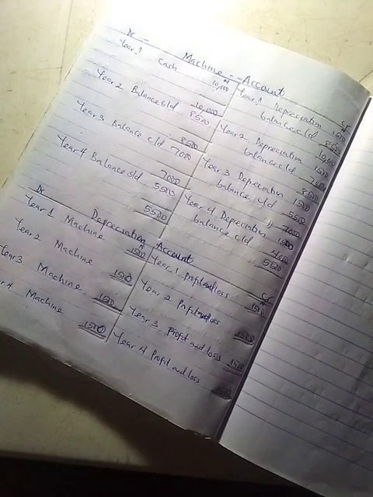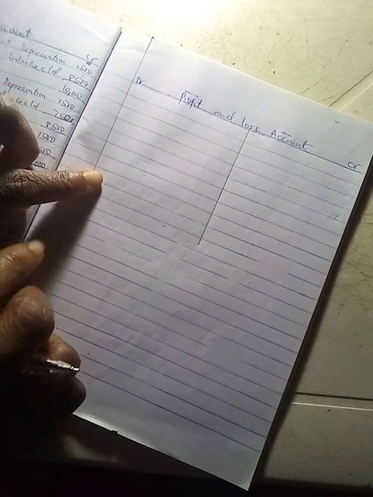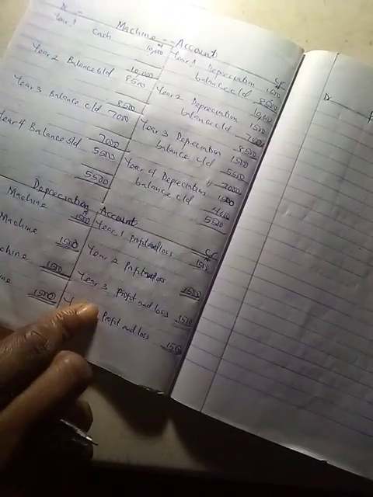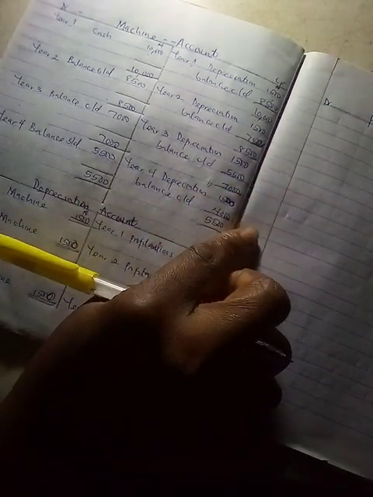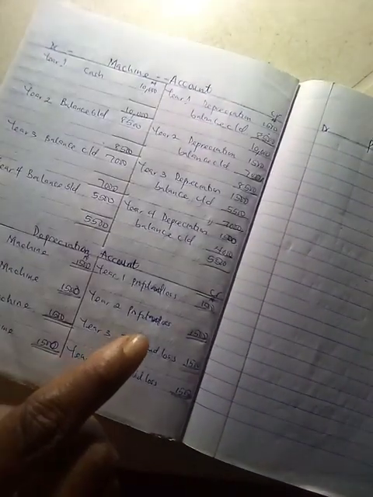So now the next thing is our profit and loss account. Now for our profit and loss account, there's not much here too. We are just going to apply the principle of double entry, which says for every debit entry there must be a corresponding credit entry and vice versa. So in our depreciation account, you realize that our profit and loss is at the credit side.